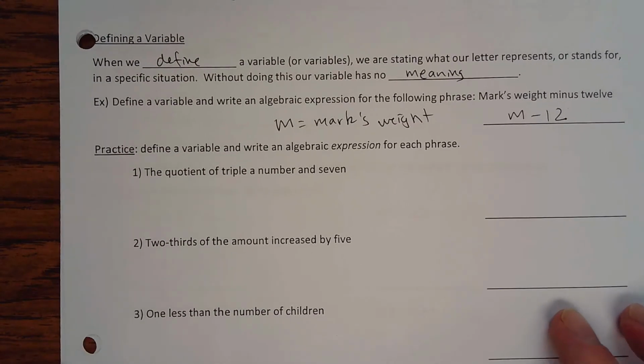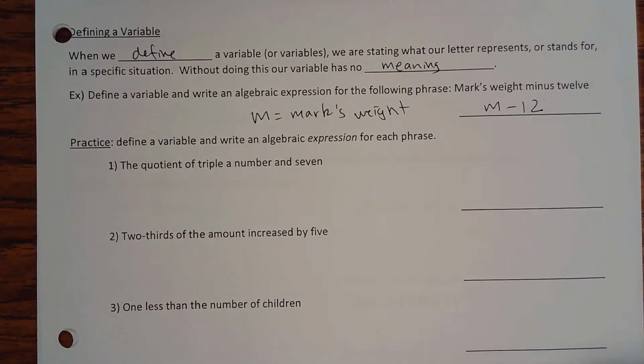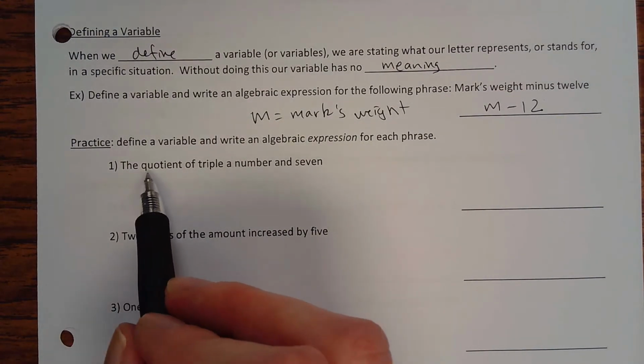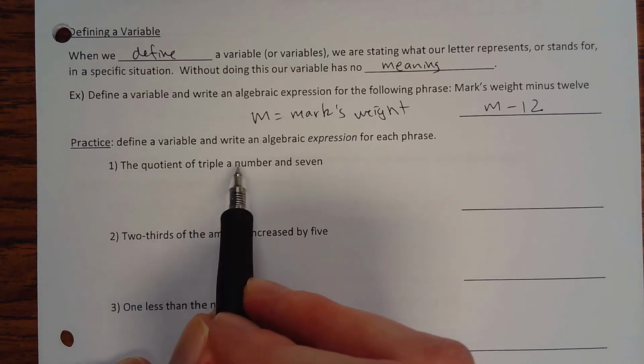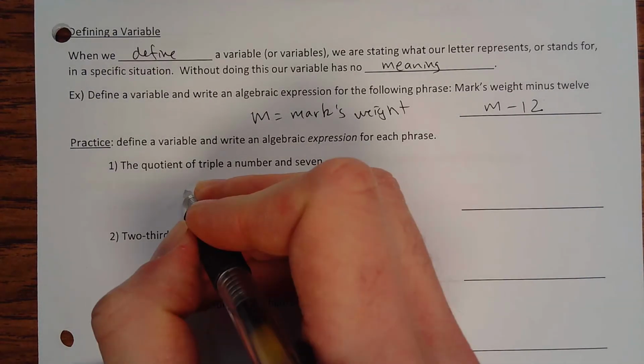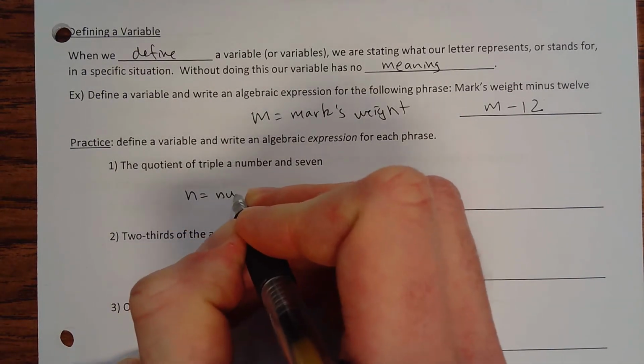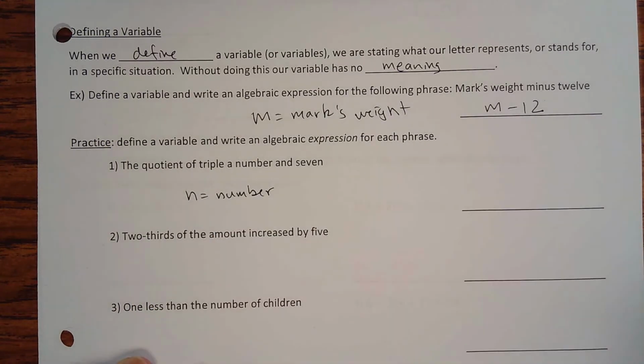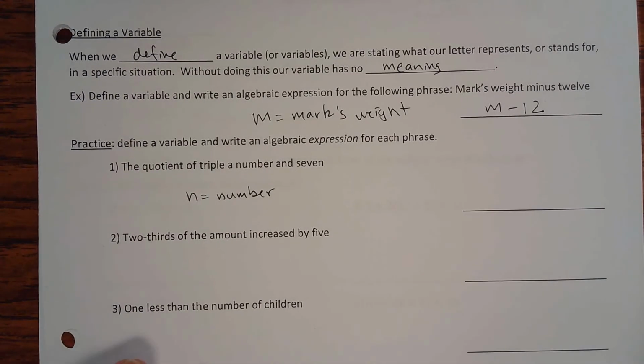So here's some practice down here. Define the variable and write the algebraic expression. The quotient of triple a number and 7. So there's some variable in there, and we'll just say n. n represents the number we're talking about. In this case, it's not an amount of money or a time, it's just a number.